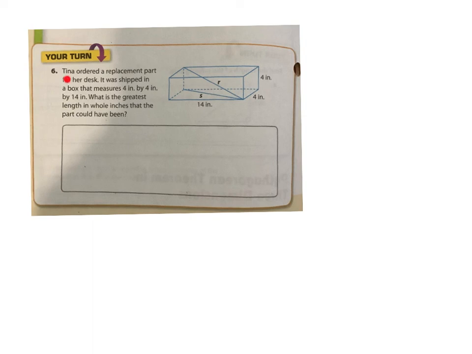So here we have Tina ordering a replacement part for her desk. It was shipped in a box that measured 4 by 4 inches on the base and 14 inches in length. What's the greatest length in whole inches that the part could have been? So if you place it in the box as diagonal as you can get, from this corner to the back corner, diagonally, that's the longest that piece can be. It can't be more than that. It would be poking out the sides, right? That's the longest length that can fit into that box. So that's what we're going to try and find.